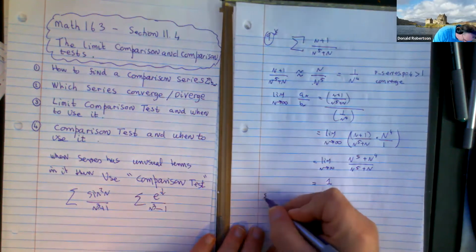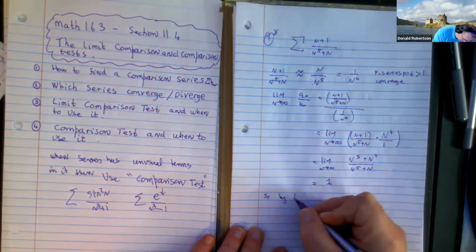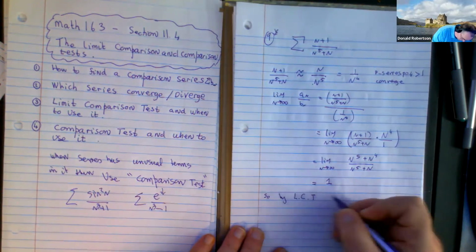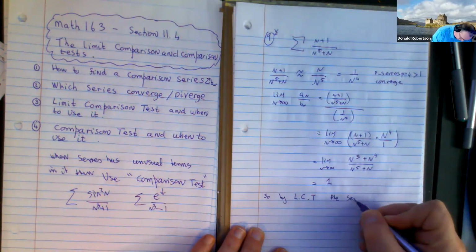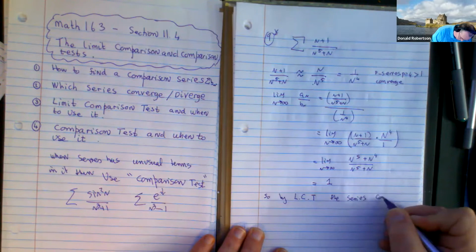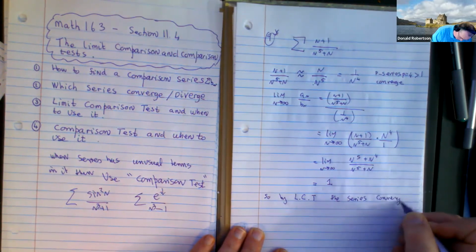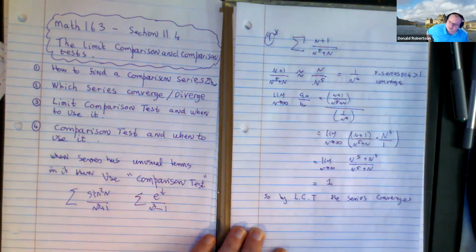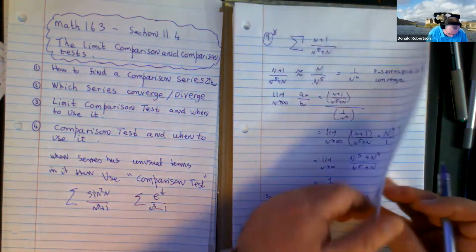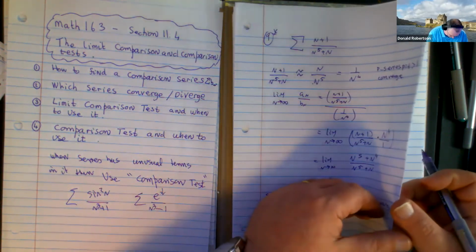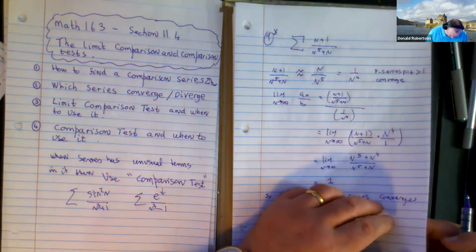So we can finish with, by the limit comparison test, our original series converges. And it converges because its comparison converges, so it converges.